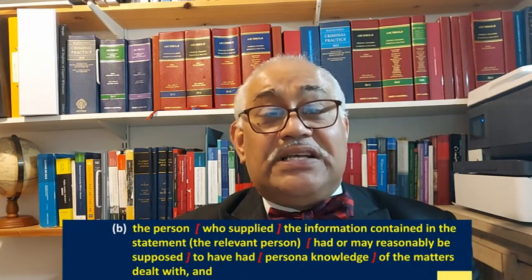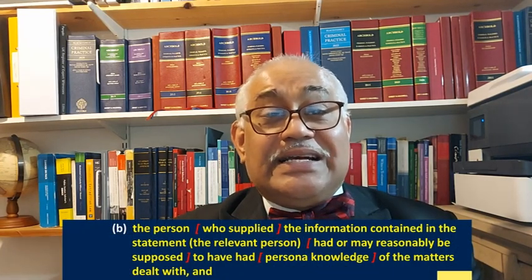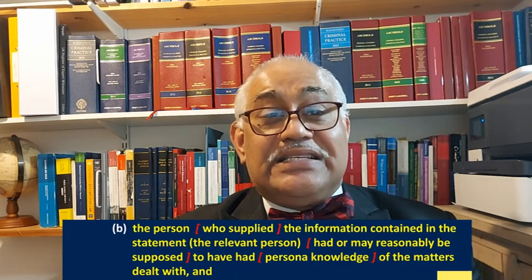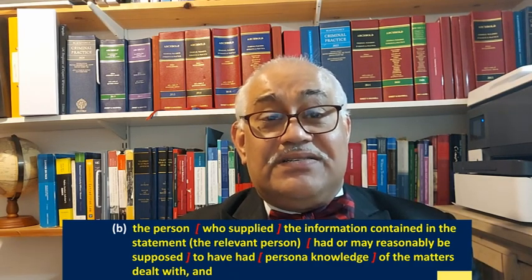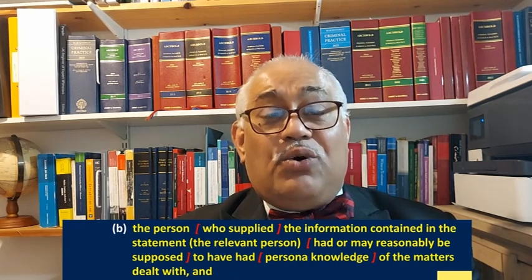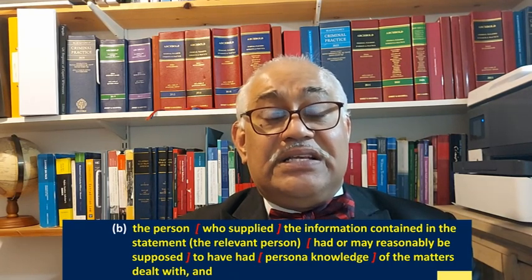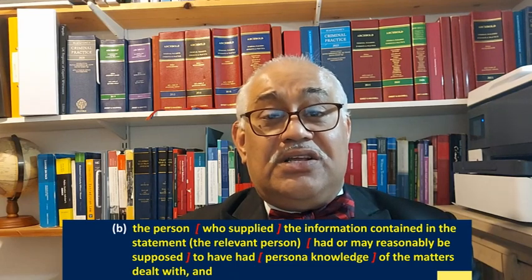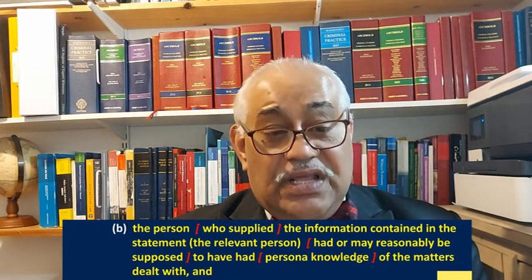Then B, the person who supplied the information contained in the statement, the relevant person, had or may reasonably be supposed to have had personal knowledge of the matter stated, dealt with. What it means is that whoever gave the information must have had first-hand experience and knowledge of the matters that they are reporting.